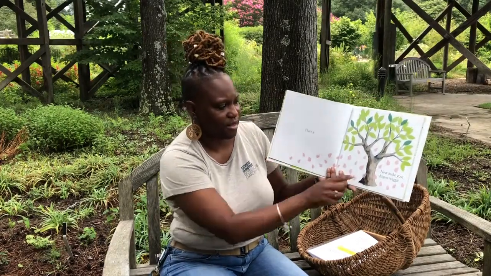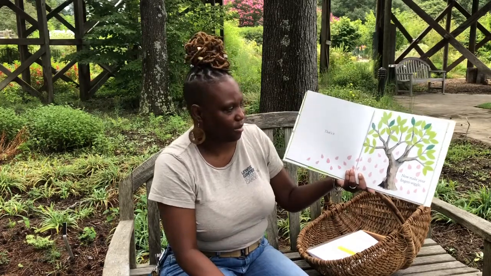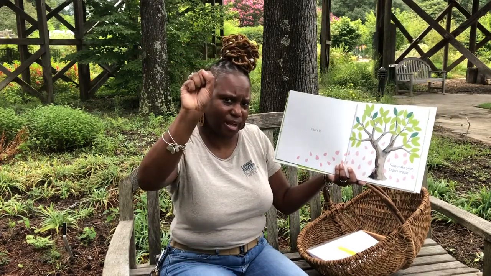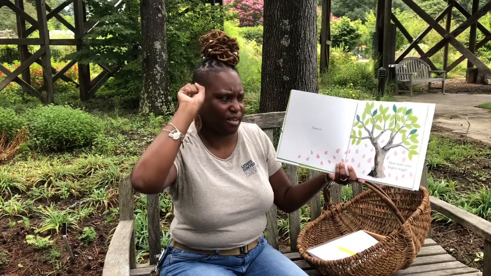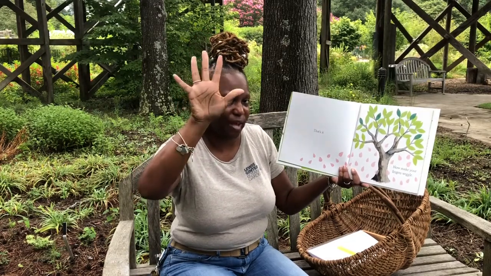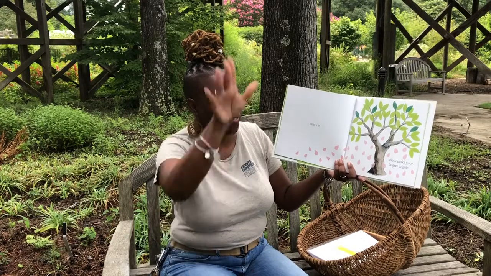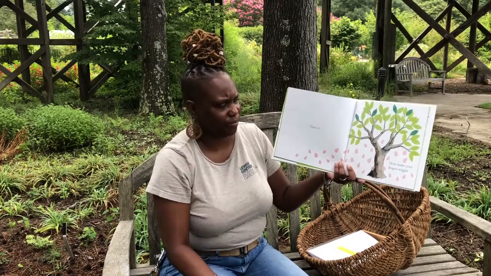That's it. Now make your fingers wiggle. What's different about our tree? What's happening to our tree? Show me your bud. This was your bud, right? Then the bud turns into what? Flowers. And now the flowers are doing what? They fell. They fell off the tree. They are falling off the tree.